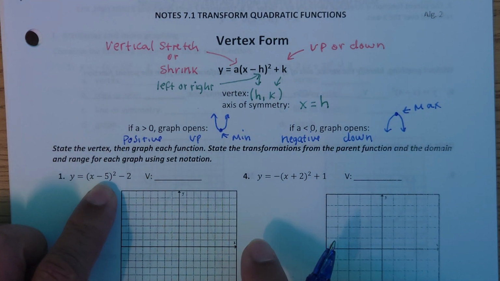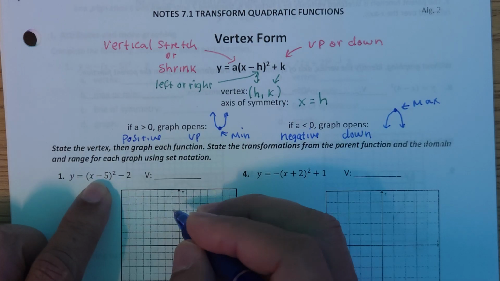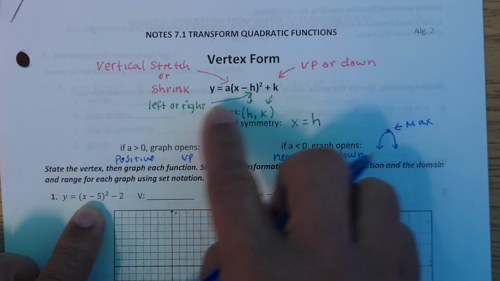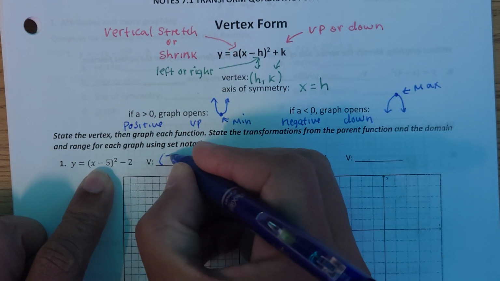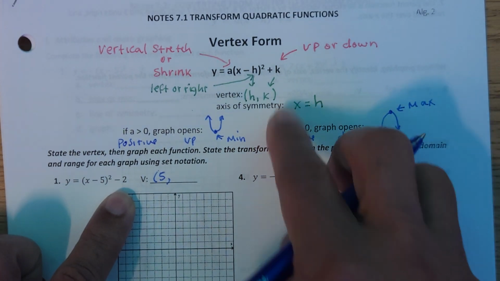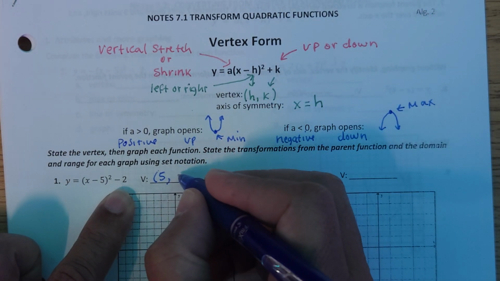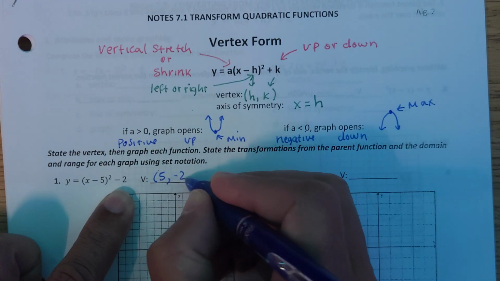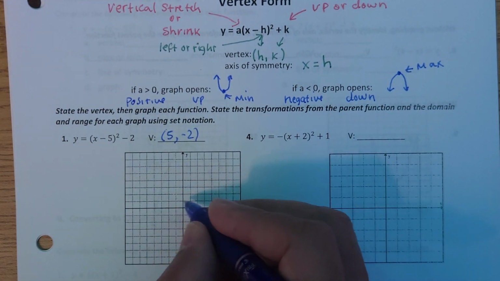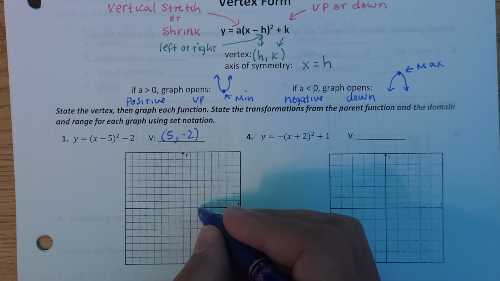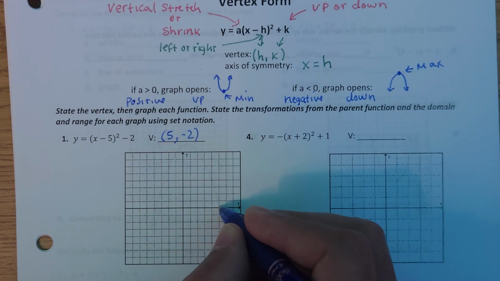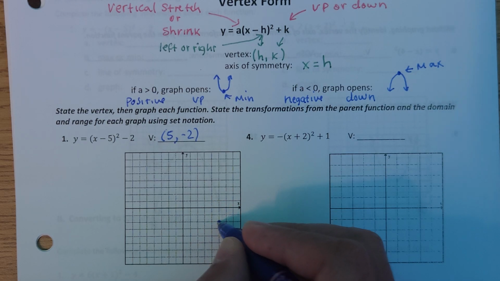So for this one, the value of h is -5 in this case, but notice if it's minus, it means it's going to go to the right. So then x is 5 and k is -2. So then the vertex is at (5, -2). I'm going to plot that point right away. So 1, 2, 3, 4, 5 right, 1, 2 down, plot a point.